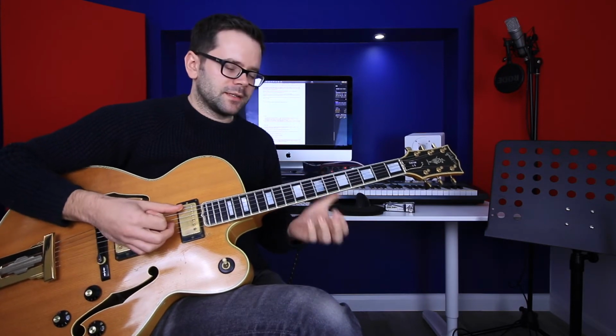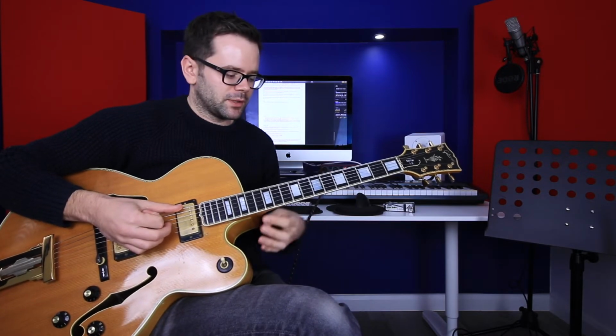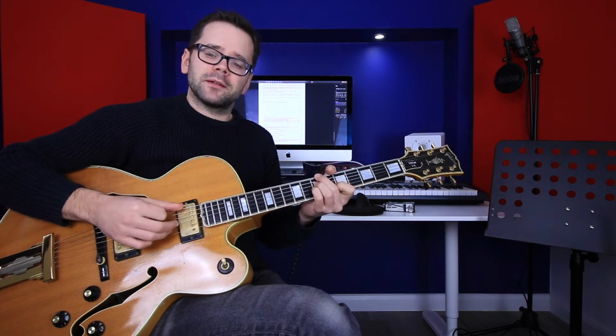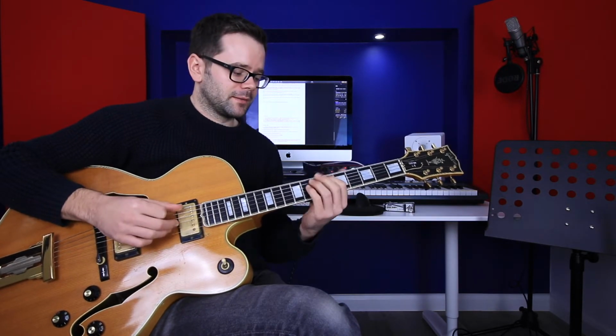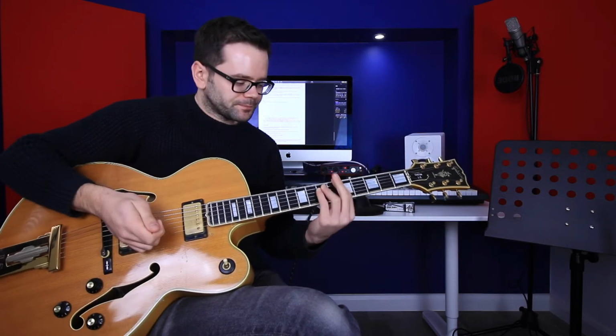So what that's done is, yes, I have put in a secondary dominant there, the E7, a chord which doesn't belong in the key, but that minor 7 flat 5 here sets up this movement to the A minor, which has a really nice flowing natural progression.